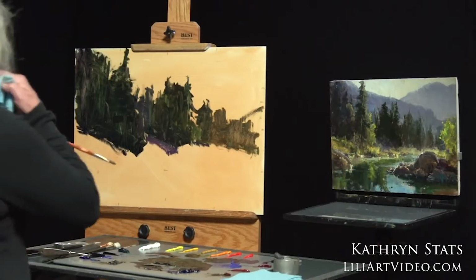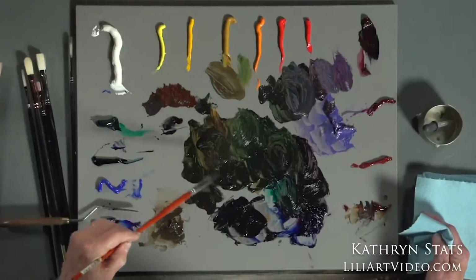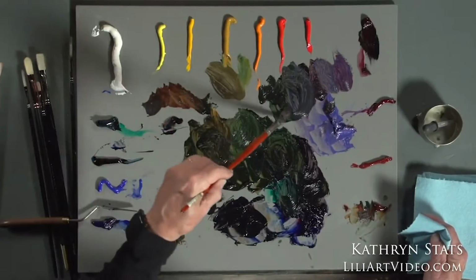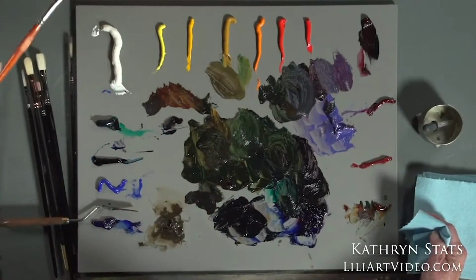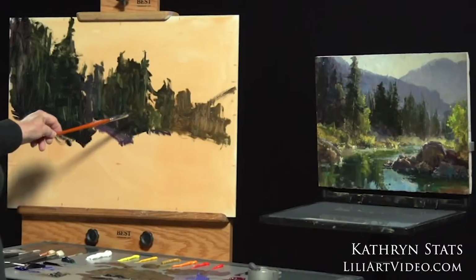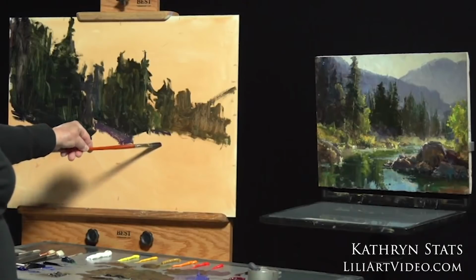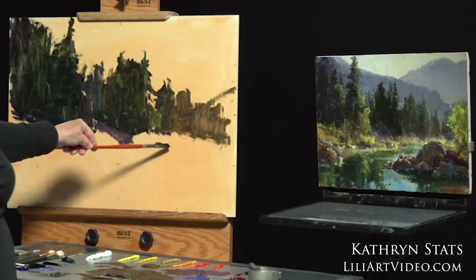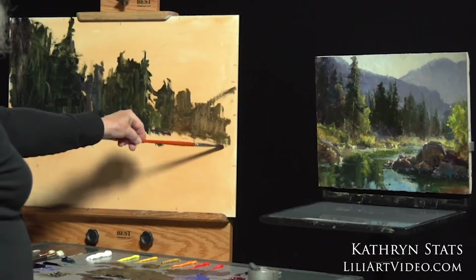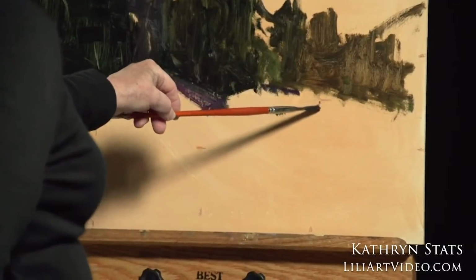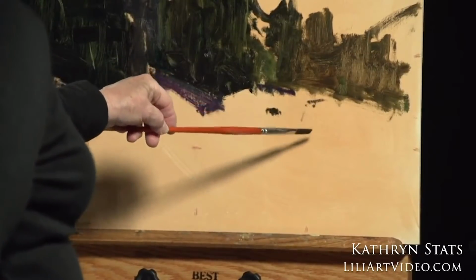Okay, so I'm coming down far enough. I need to get the bank in here. That rock is there.